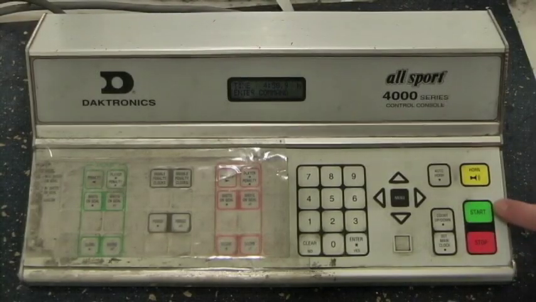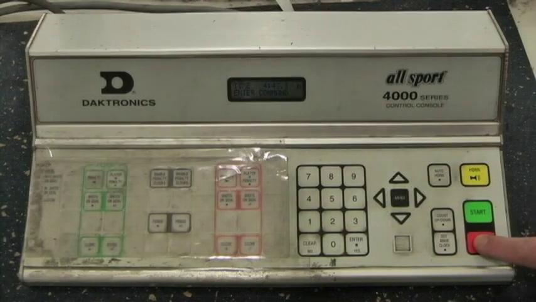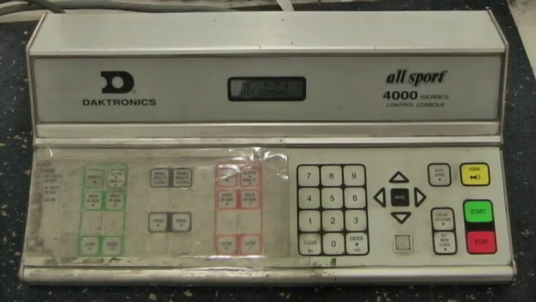In order to start the main clock's countdown, simply push the big green start button. To stop the clock, press the big red stop button. One of the most common mistakes parent volunteers make during a game is forgetting to start or stop the clock. Keeping your mind on your duties is hard to do when your kid is on the ice, so I recommend keeping your index finger resting on the stop button during play so that you won't forget to stop the clock.